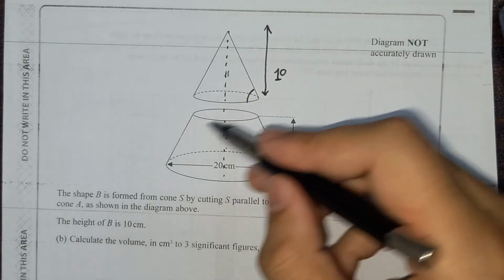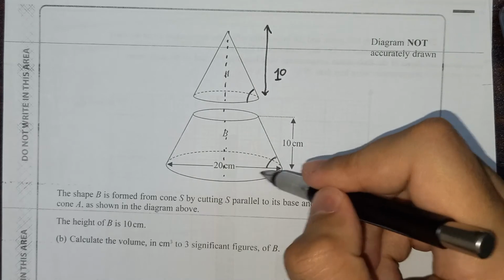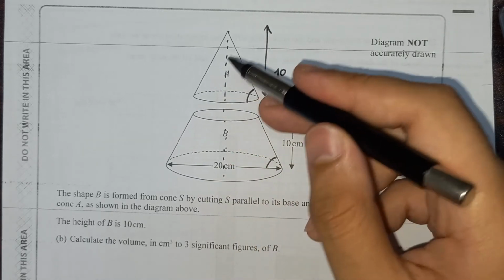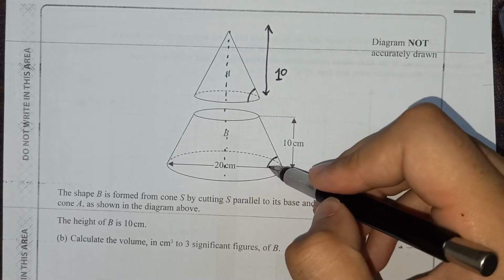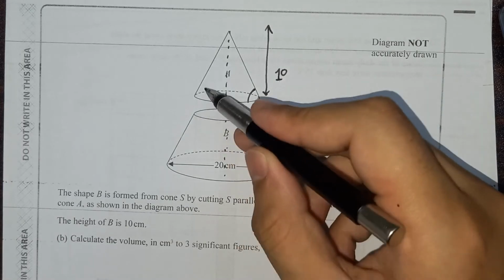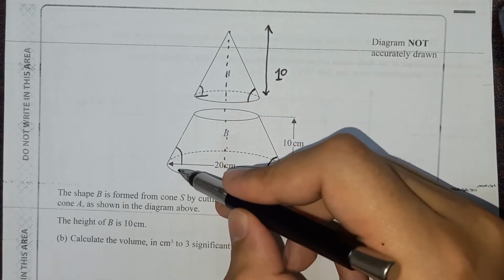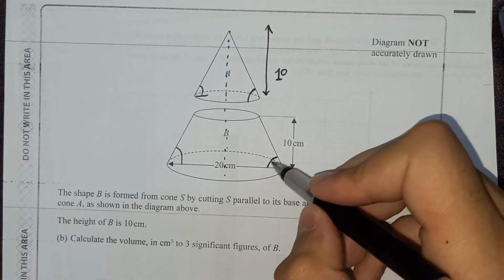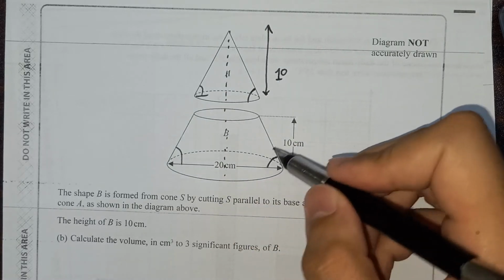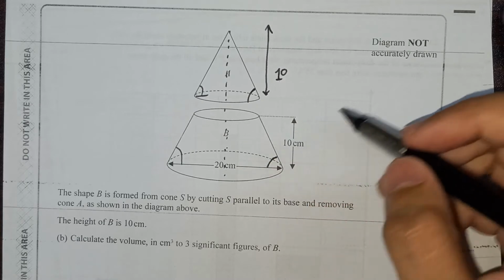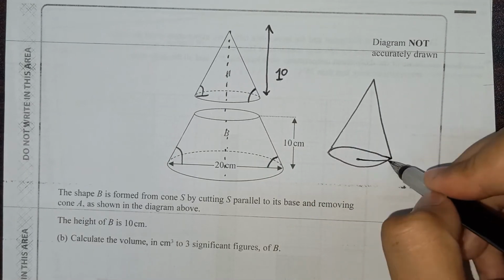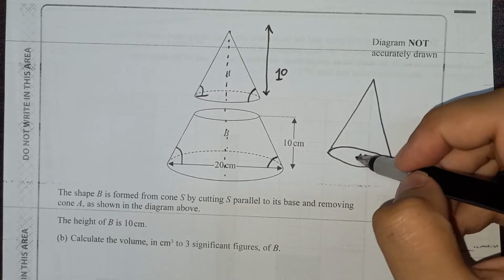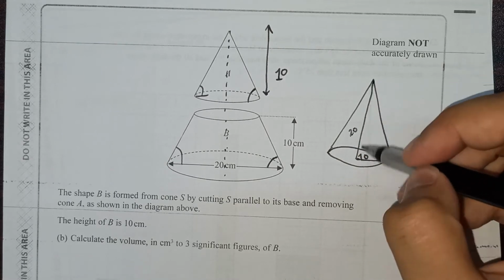Why? Because both of them are similar. This complete S and this part, both are similar cones, similar figures, so this angle will be the same as this angle, and this angle will be the same as this angle. So what we do, we simply find out this angle over here by using simple trigonometry and our complete diagram. This was 10 centimeters and this was 20.